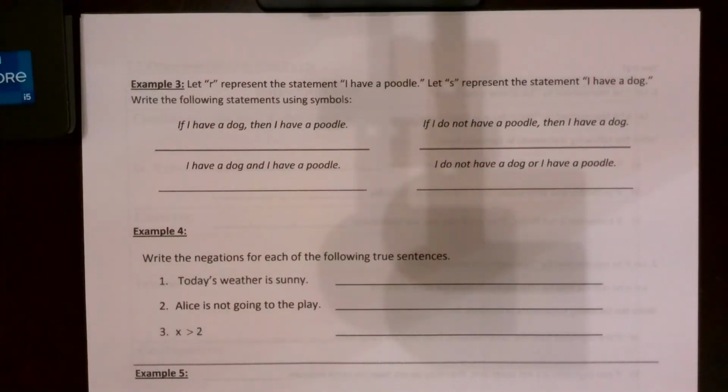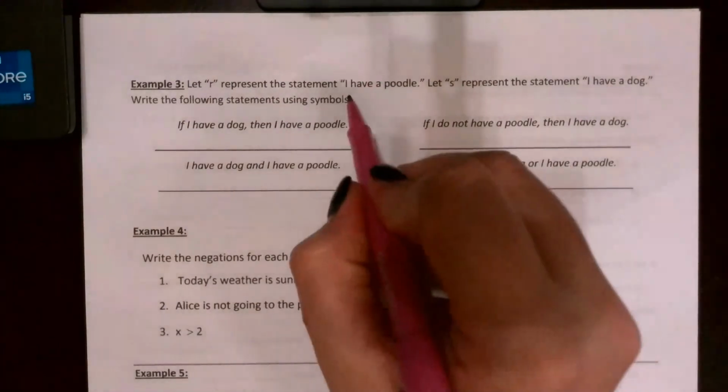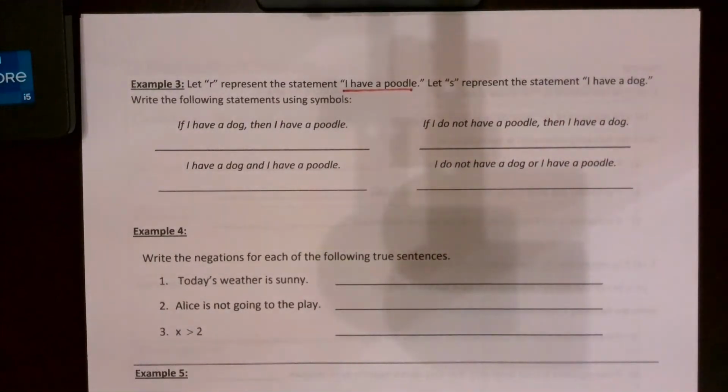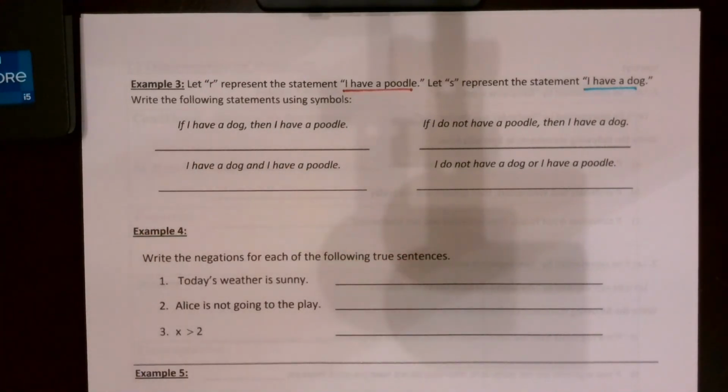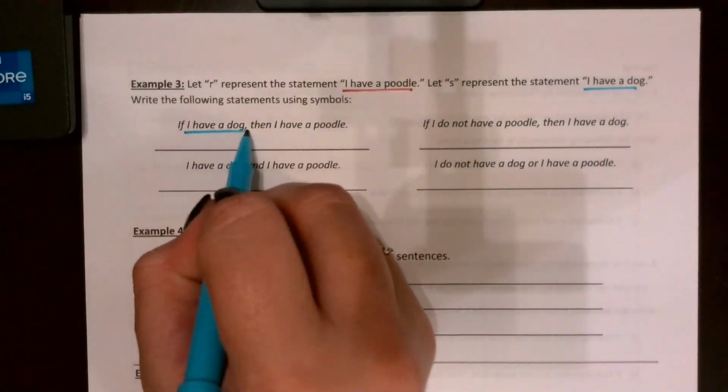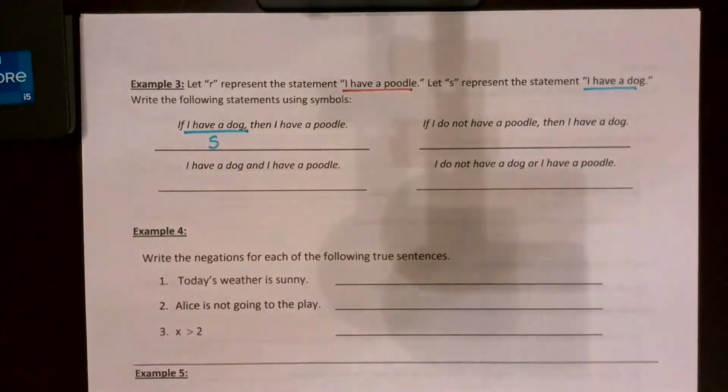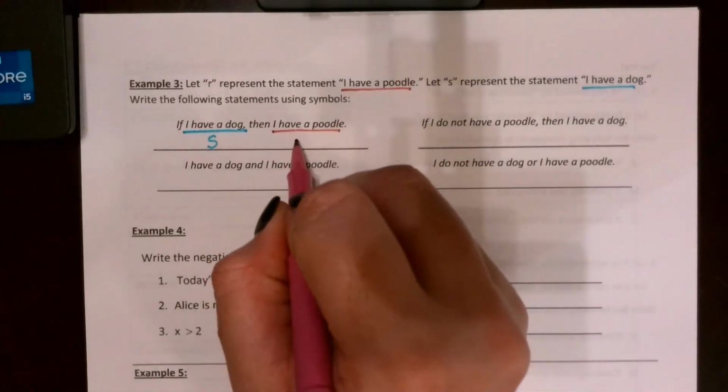Let R represent the statement, I have a poodle, and let S represent the statement, I have a dog. Write the following statements using symbols. I like to use color when we talk about symbolic statements because it just helps me see where my different statements are going to be. So I have a poodle is going to be my pink, and I have a dog is going to be blue. So taking a look at this first statement, if I have a dog, then I have a poodle. If I have a dog, that would be my S statement. Then I have a poodle, and so having a poodle is my R statement.